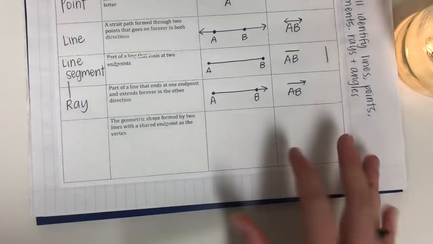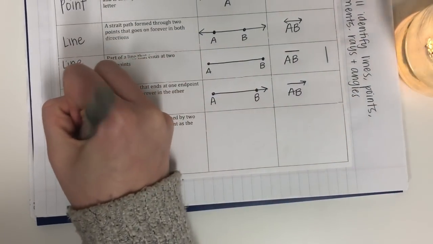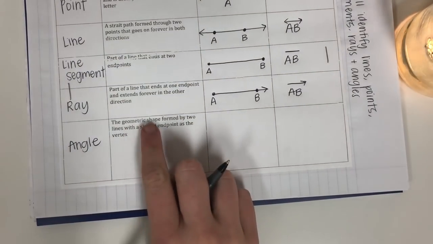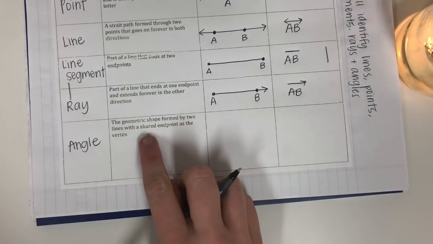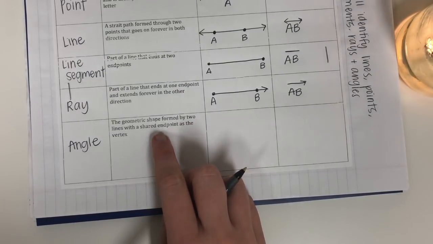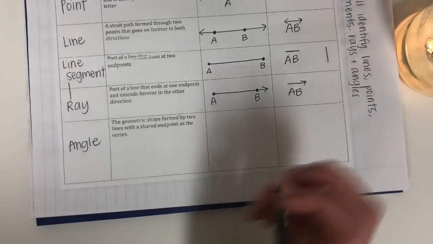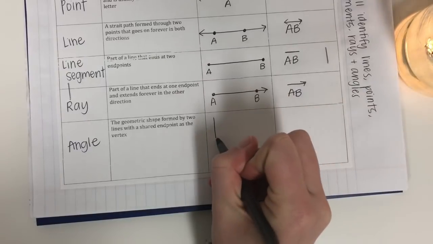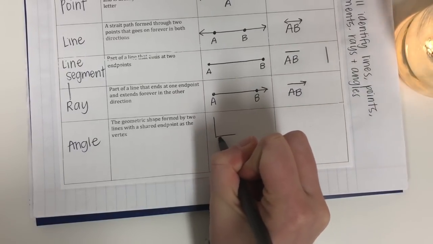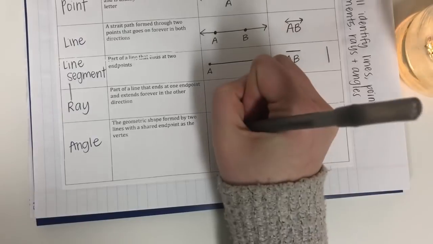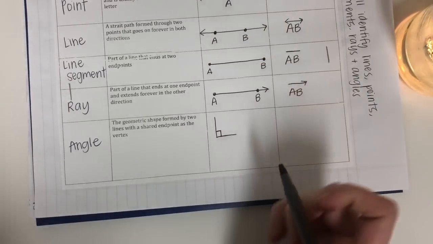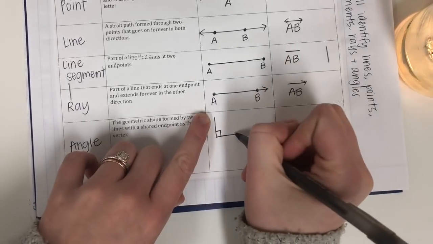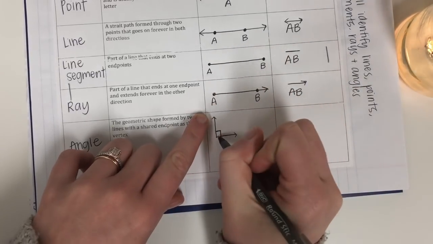Okay, and our last word for today is angle. An angle is a geometric shape formed by two lines with a shared endpoint as the vertex. So let's look at a few. Here we have a right angle. The vertex is here. We have two lines that meet in a vertex.